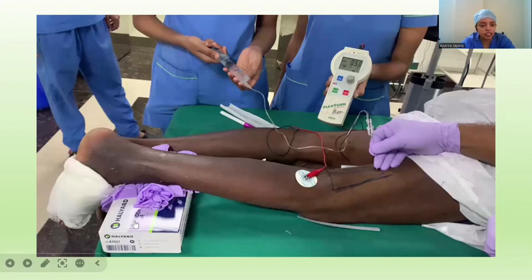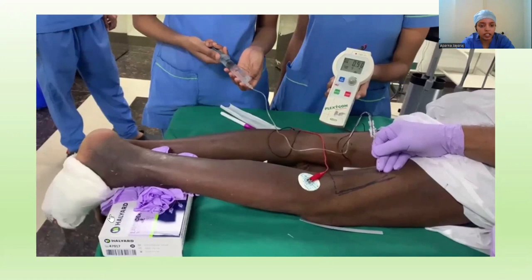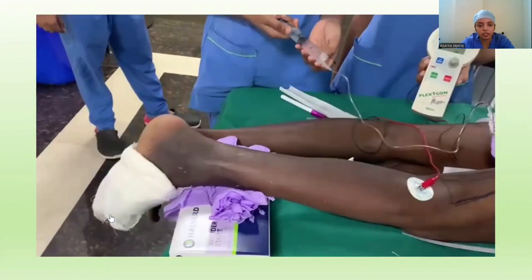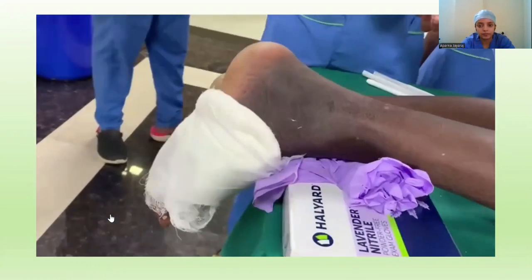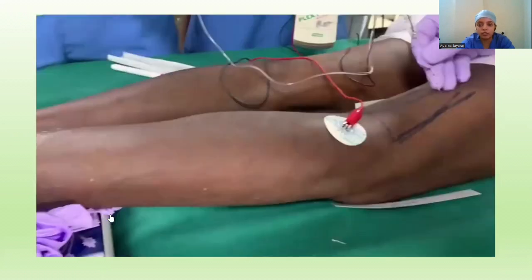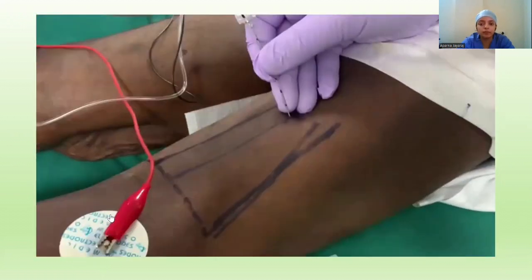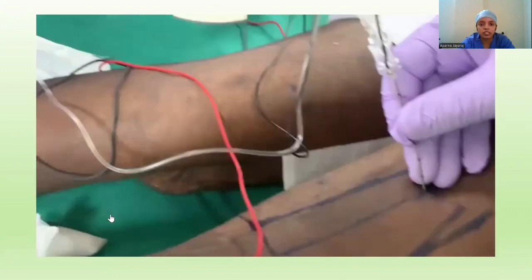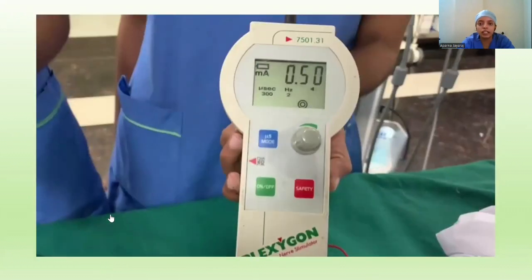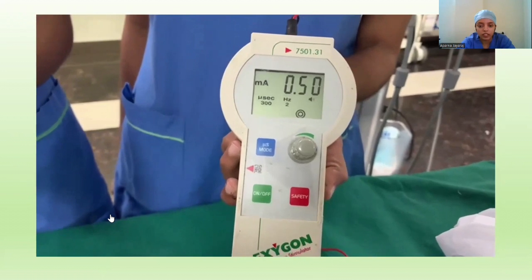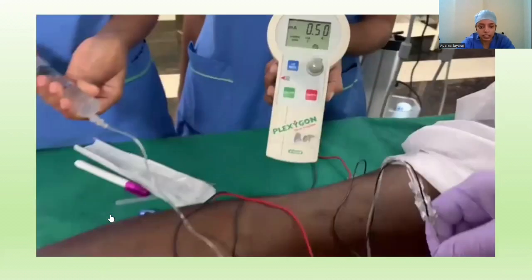As the needle is inserted perpendicularly, we have to look for the movement of the calf muscles or the flexion and the inversion of the foot. As you can see, the plantar flexion of the foot. Once you see the response, you reduce the current to less than 0.3, and you have to see that the response is gone at less than 0.3. Once you confirm, then you can start injecting the drug.